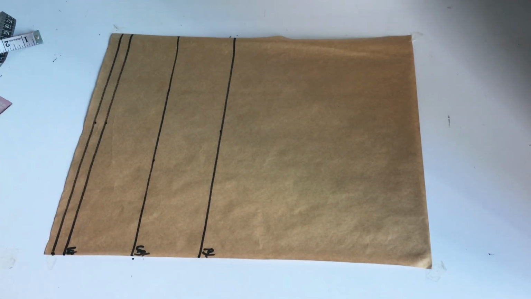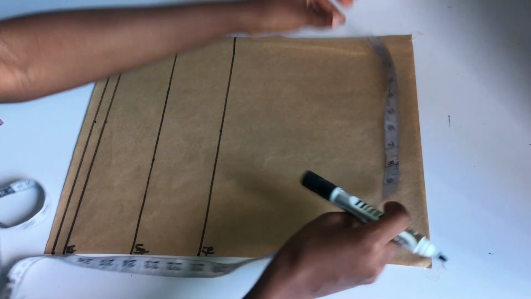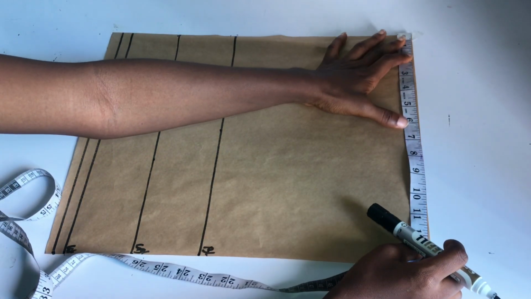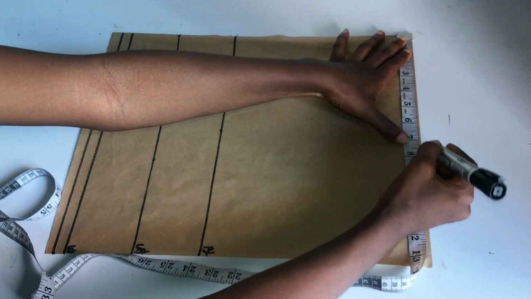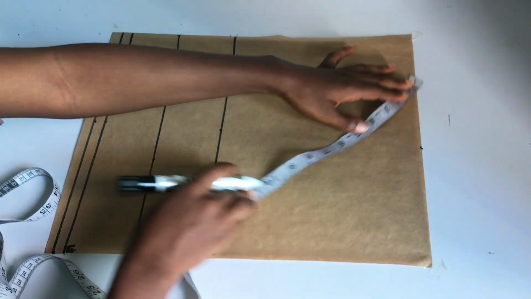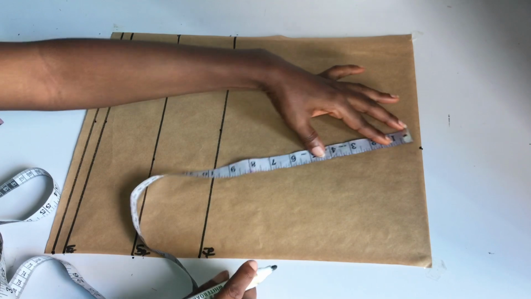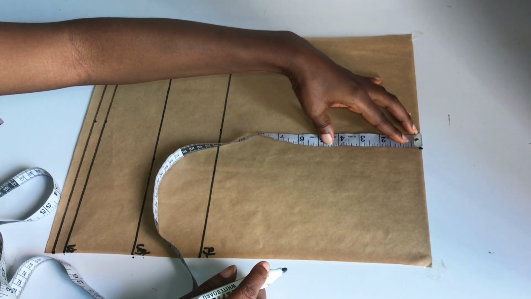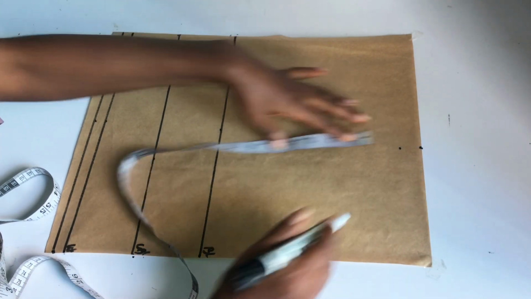The next thing I'll do is to place half of my shoulder measurement from the center front. I will indicate that with a dot. On that dot, I'm going to go down by 1 inch for my shoulder slope, and I'll slant from there into the neckline area.